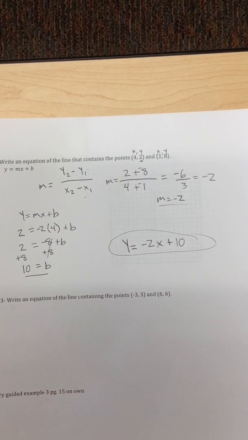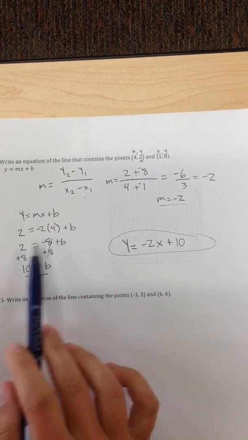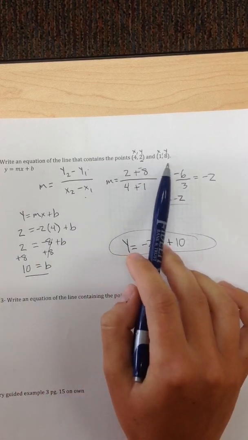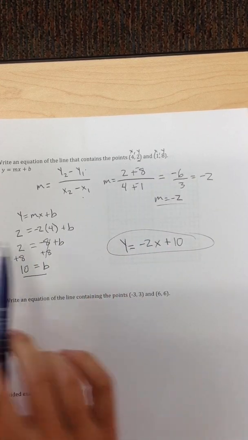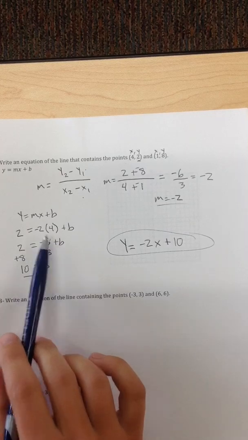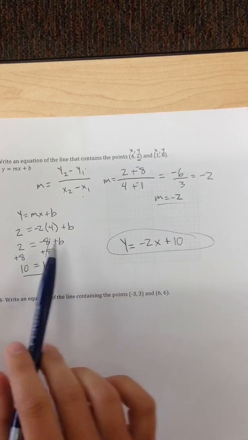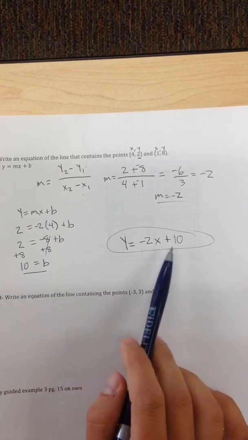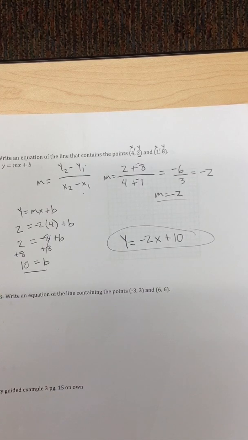Okay. Now we also could have used the other point there. You didn't have to use (4, 2). You could have used (1, 8) and got the same answer. So you could have plugged in a 1 for the x and an 8 for the y, and when you solve it out, you would still get 10 for your answer there.